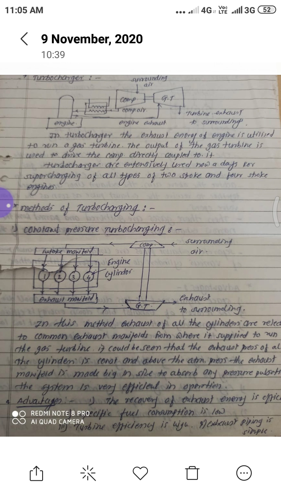Again, the exhaust piping is simple. The exhaust pipeline system is simple. There is no complication. We directly combine all the exhaust gas into a single passage, called the exhaust manifold.